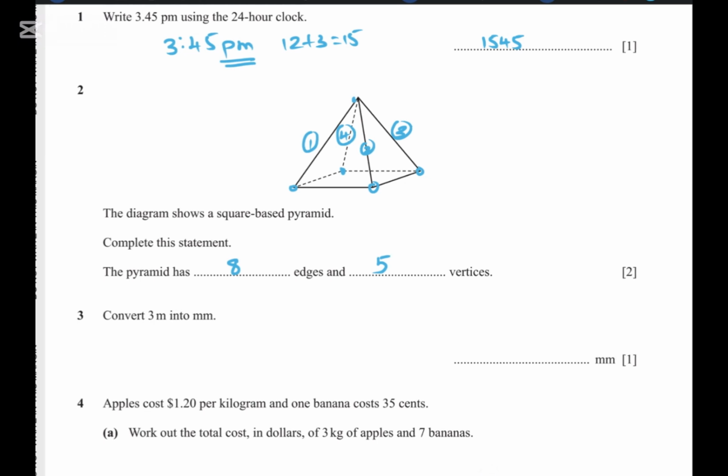Question number 3. Convert 3 meters into millimeters. Now here the conversion is directly from meters to millimeters. First of all, you should know the standard unit conversions. 1 meter is 100 centimeters, and 1 centimeter is 10 millimeters.